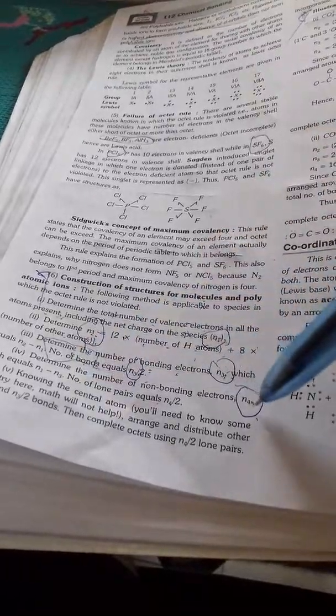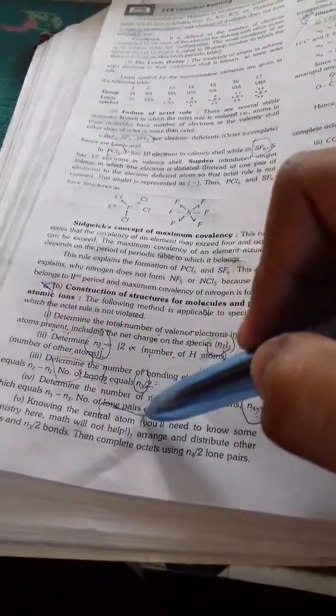Now what is N4? N4 is basically N1 minus N3. N1 minus N3 is equal to N4, and when you divide that N4 by 2, you will get the number of lone pairs. Now okay, let's have a quick recap.